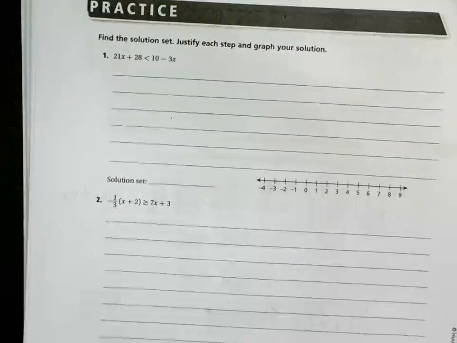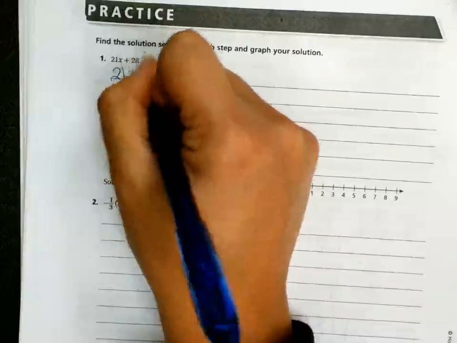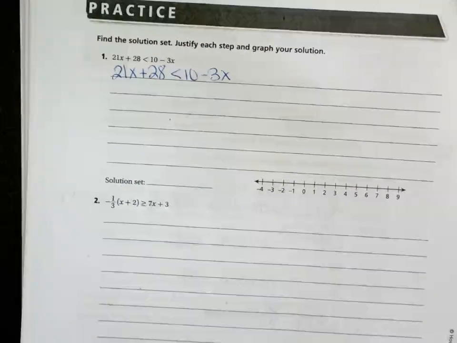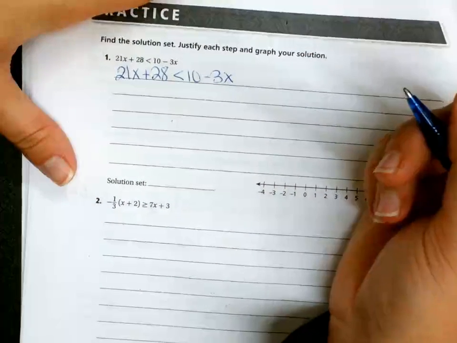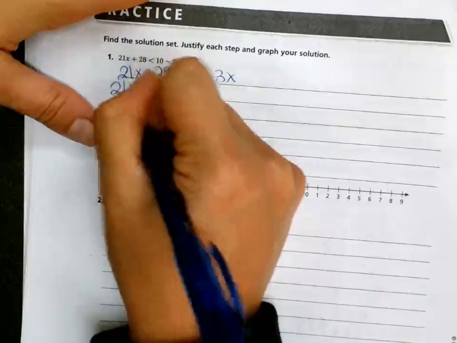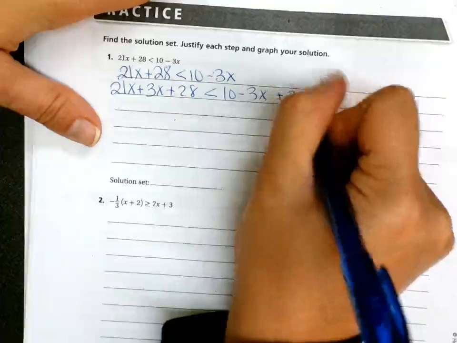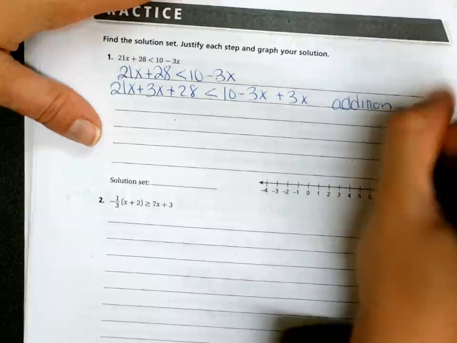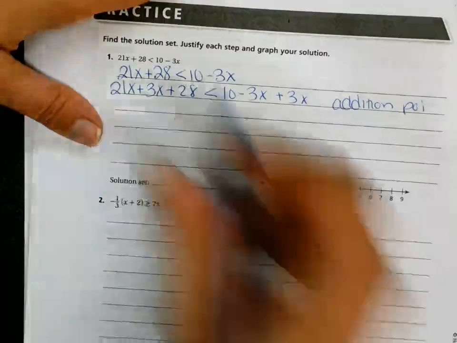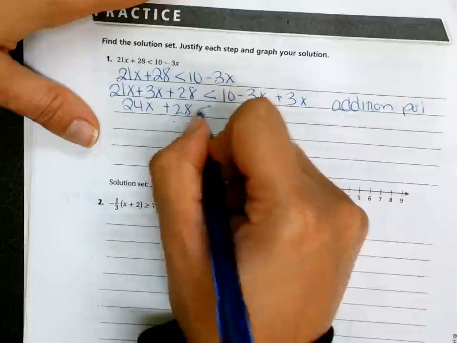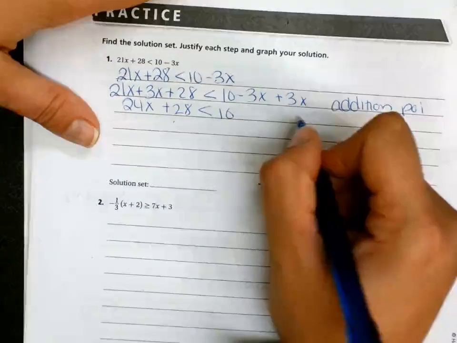Find the solution set. Justify each step and graph your solution. So the first thing we do is we write the problem, right, because it's given. All right, now, what am I going to do first? I'm going to add 3x to both sides. So I'd have 21x plus 3x plus 28 is less than 10 minus 3x plus 3x. Addition property of inequality. So I'd have 24x plus 28 is less than 10. Simplify.